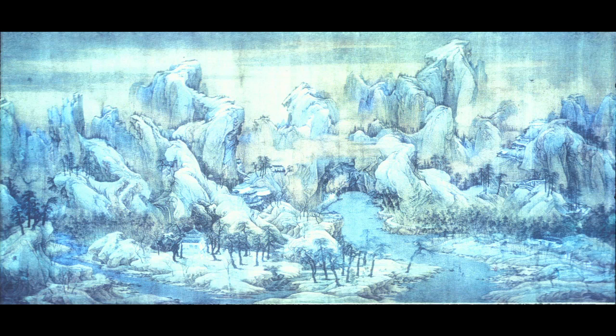This is a scroll titled Autumn Colors Over Rivers and Mountains, and is a long hand scroll. Well, as I say, for picture lookers, as opposed to book readers, it's a far more interesting work, and I'm going to spend more time on it.